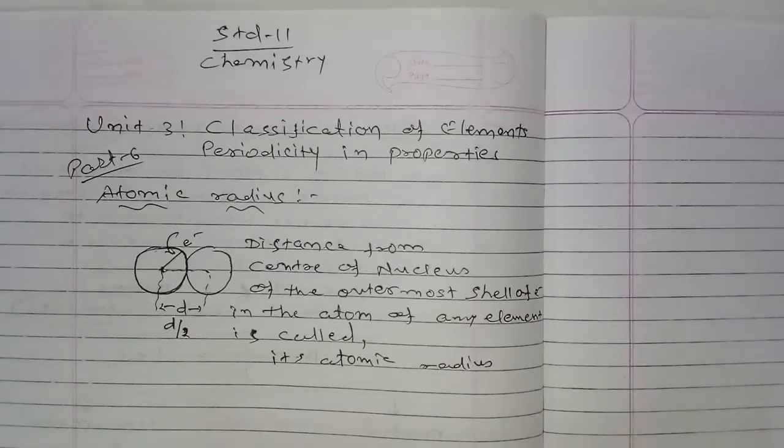Standard 11 Chemistry Unit 3: Classification of Elements and Periodicity in Properties, Part 6.